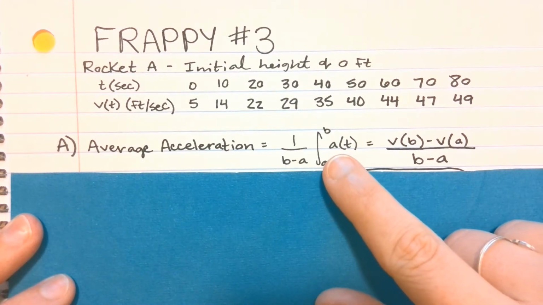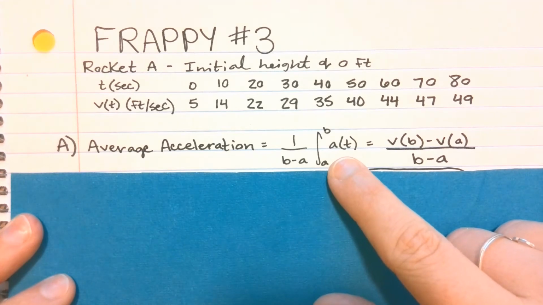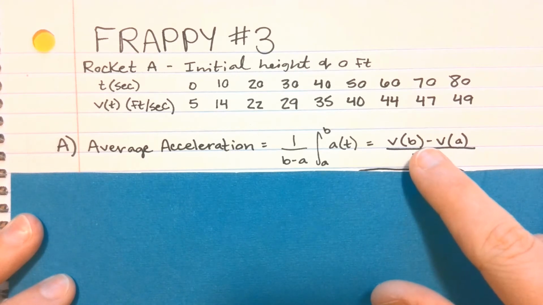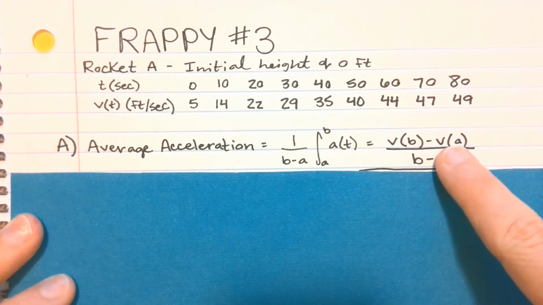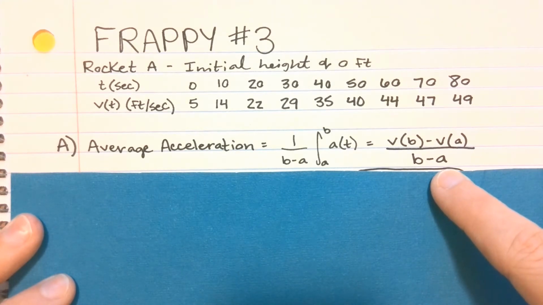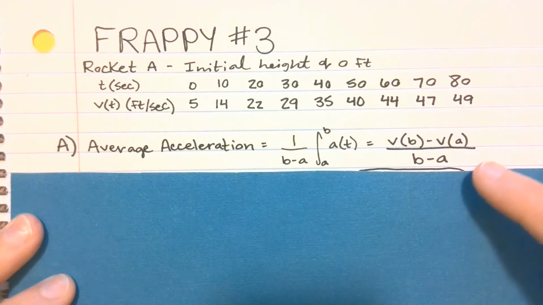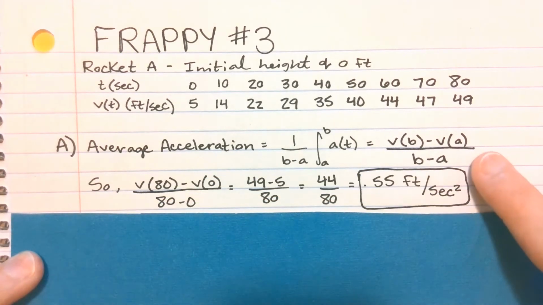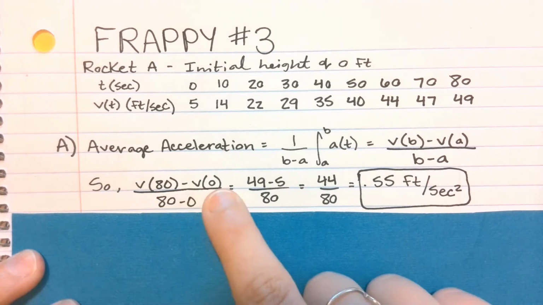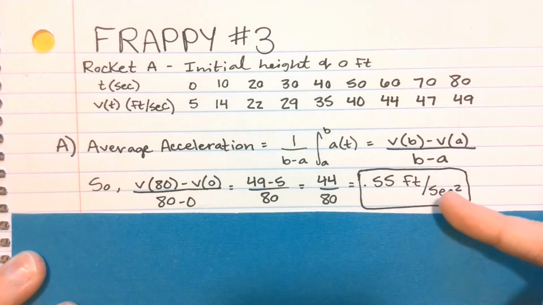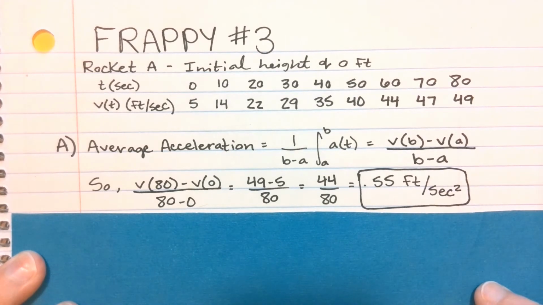So we want to go ahead and talk about if we did find the integral here, the integral of acceleration is velocity, and then we would be plugging in our upper bound minus our lower bound. So we've got that v of b minus v of a over b minus a, and what do you know, it looks exactly like slope, because really the slope of velocity is going to be the average acceleration. So using this to evaluate, I'm just plugging in v of 80 minus v of 0 using our table here because they gave us velocity, and you should get about 0.55 feet per second squared.